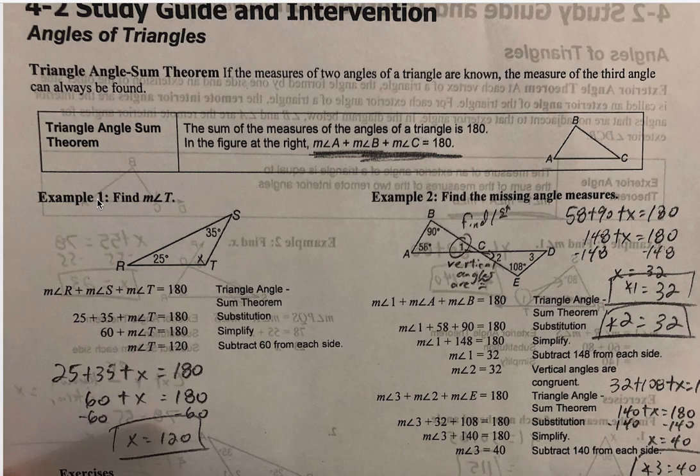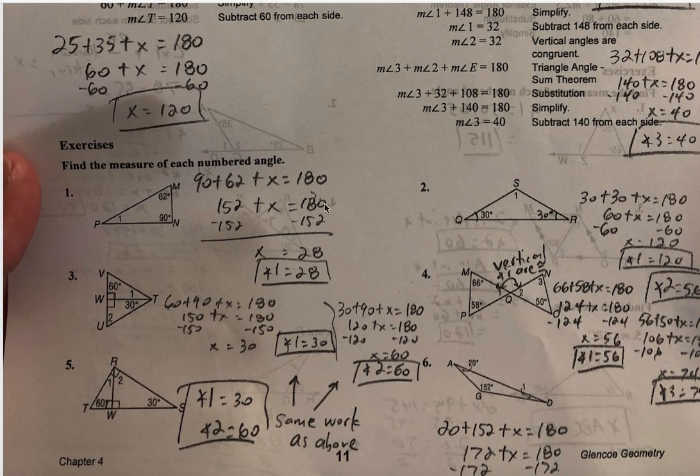Jump down here to example 1. It says find the measure of angle T. Well, if we know that R is 25 and S is 35, we add those up and get 60. And you can do the math. Man, that's some stuff I bet you can do in your head. If those equal 60, X has to be 120 because the three angles of a triangle add up to 180 degrees. All right, you can come down here and see some more work.